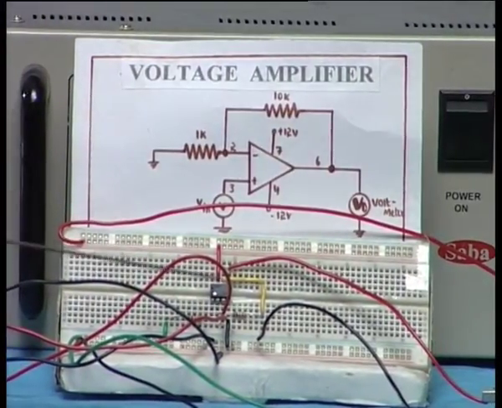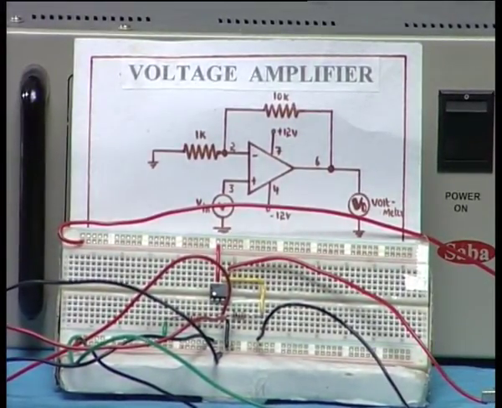Otherwise you can take these two resistors, measure the resistance values exactly using the multimeter and put them in the formula 1 plus R2 by R1 and then multiply the input voltage. You would find that what you get is exactly the same as what you should get with this multiplication factor. Therefore, this is a very simple effective voltage amplifier. Very small input voltages like 100 millivolt come out to be 1.1 volt, it is amplified nearly 11 times.